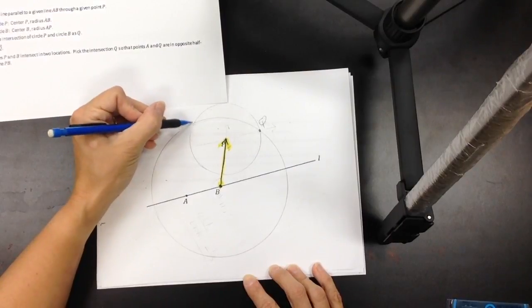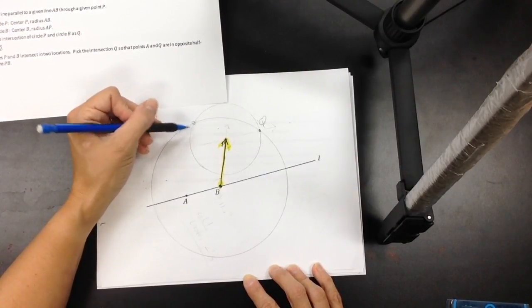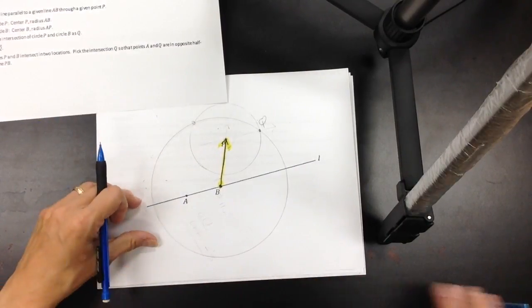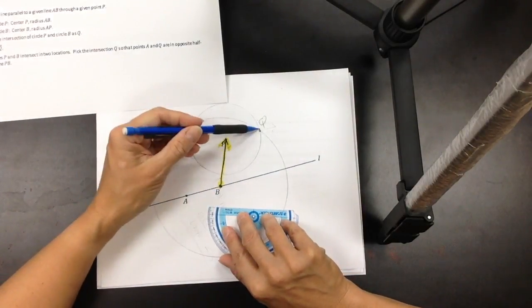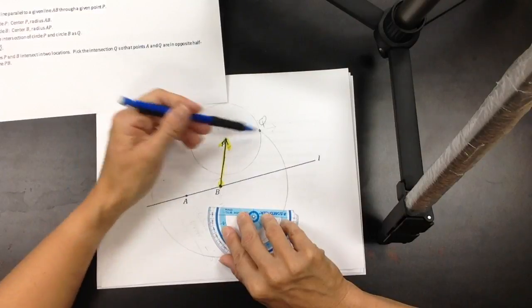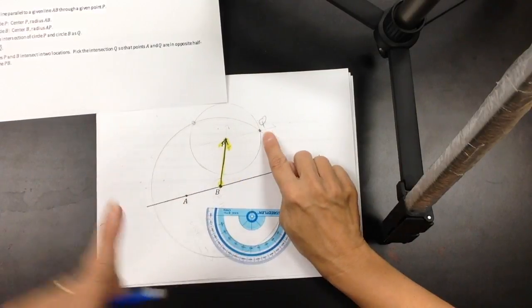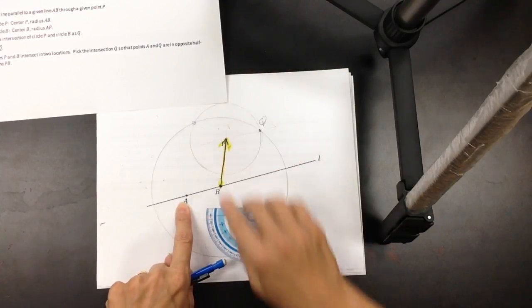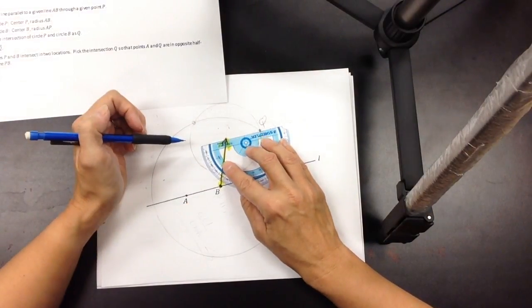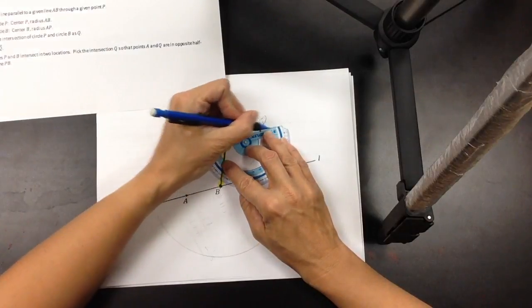I could have labeled this one, but that's not going to give me a parallel line. So I have to pick the intersection Q so that points A and Q are on opposite half planes of line BP. So I've got one over here and one over there. If I picked this one, they'd be on the same half plane, and that doesn't work. So here is my parallel line.